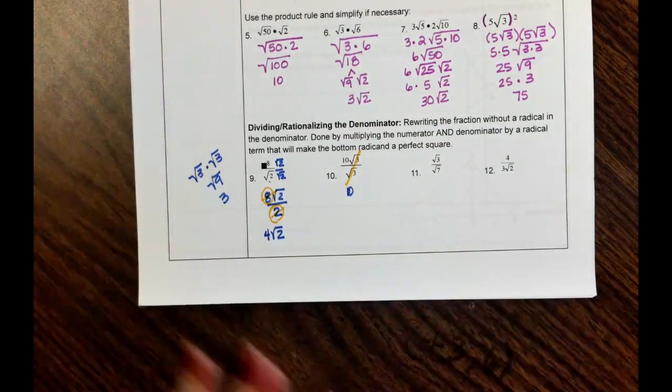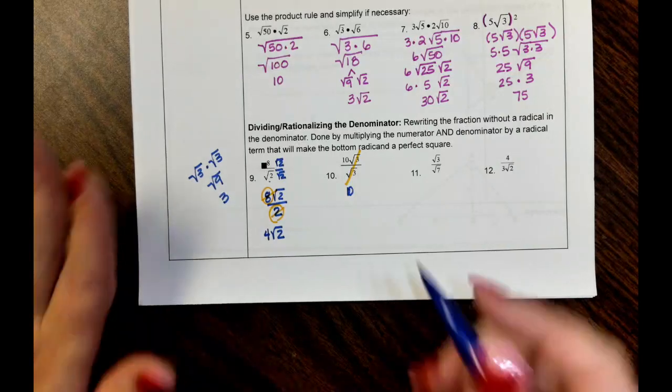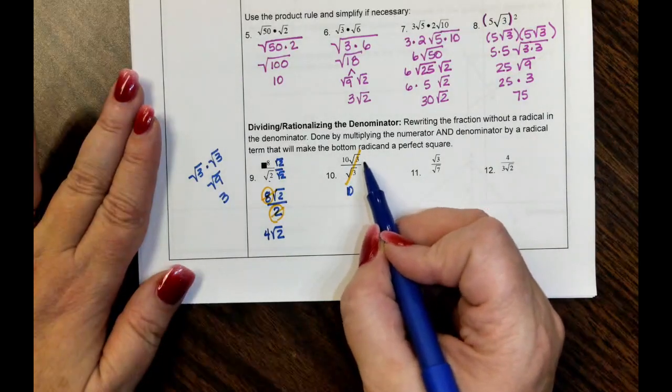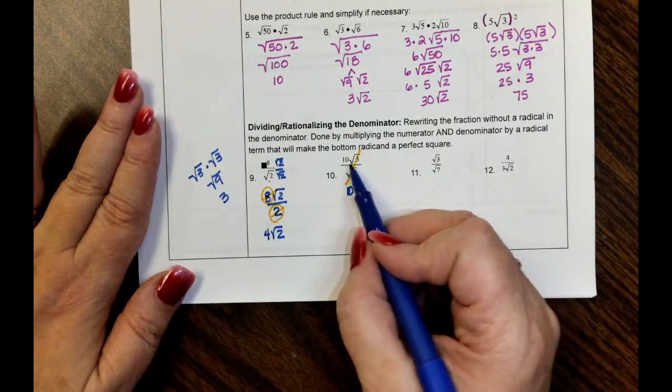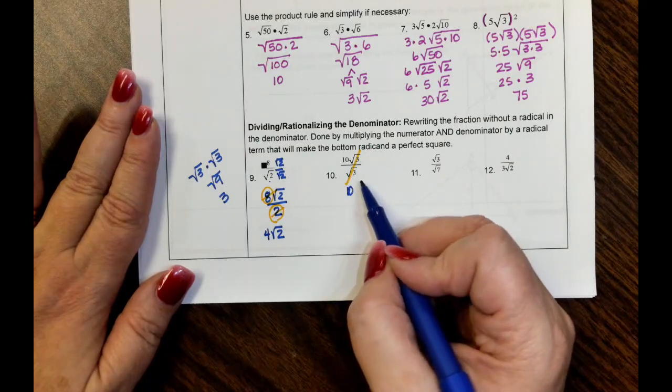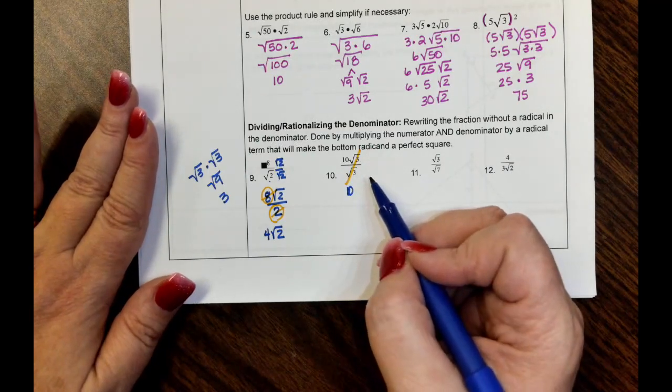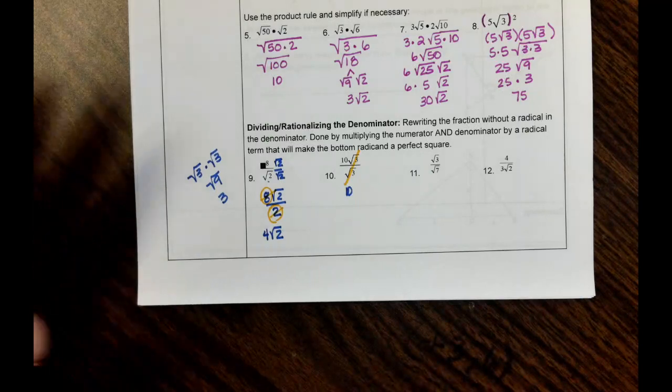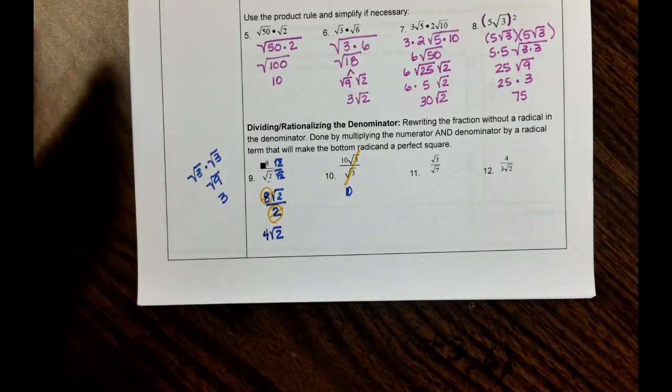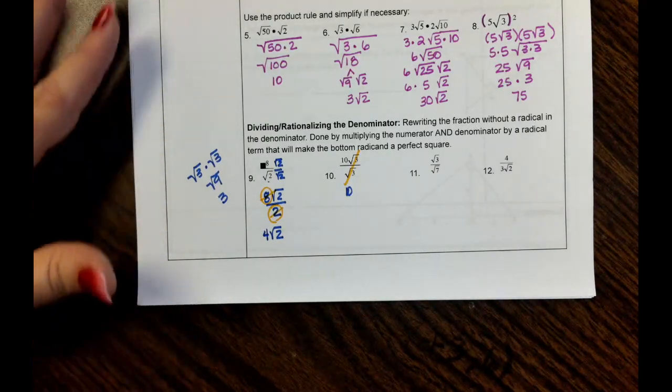Now, if you didn't see it, you could go through the process. You can multiply by root 3 over root 3, and you would end up with 10 times 3 over 3, which is 30 over 3, which is 10. So you're going to end up with the same answer anyway. You might as well simplify from the beginning if you can at all.